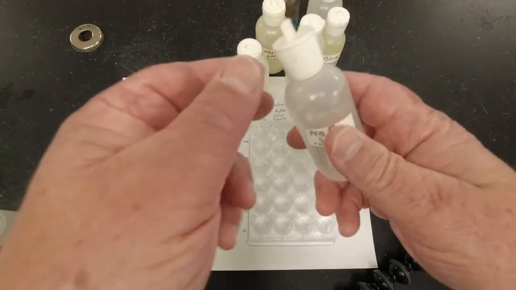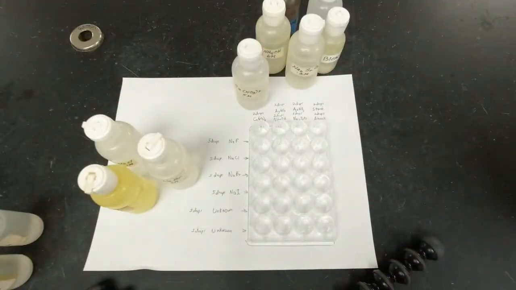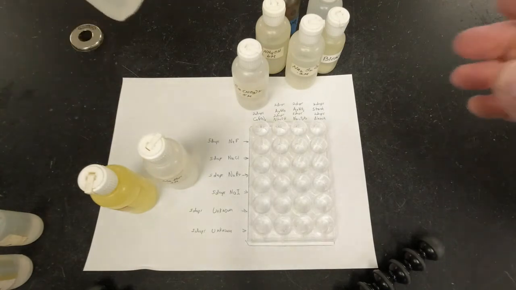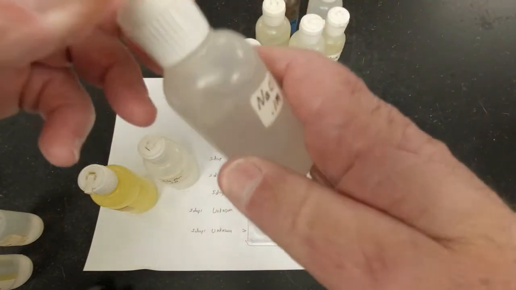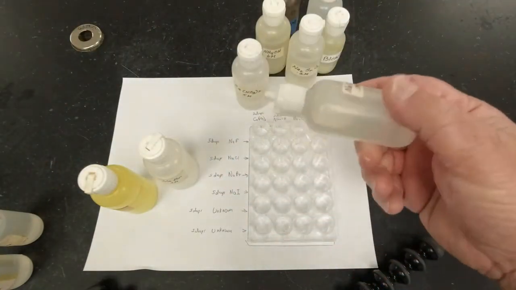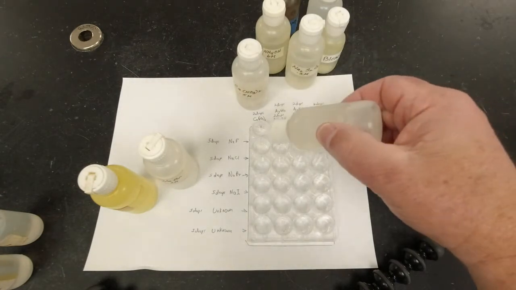And then I'm going to close that up and put that one away. All right, in the next row going across, that's where my chlorides go. So I'm going to put sodium chloride, and I'm going to put 5 drops in each one of those.